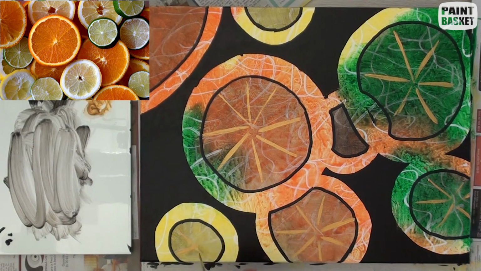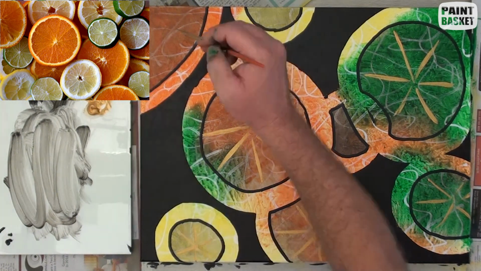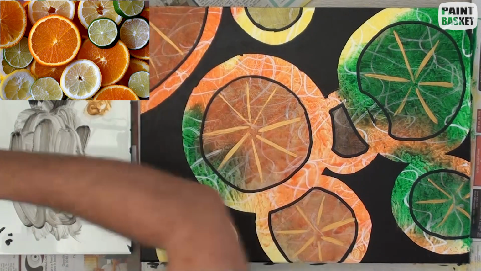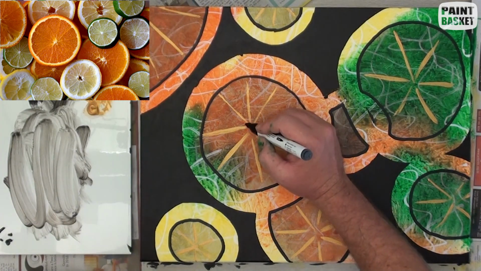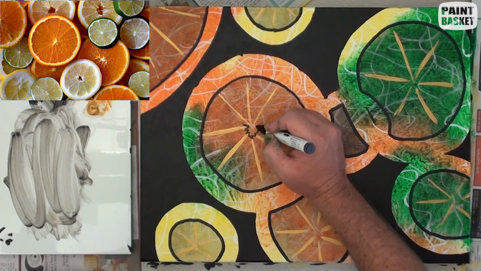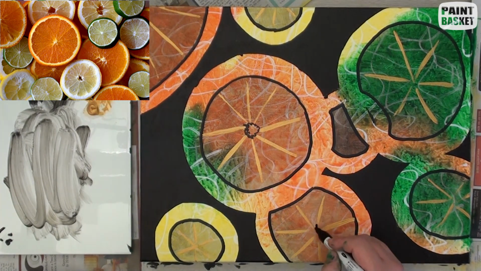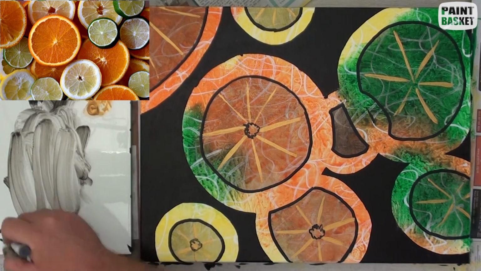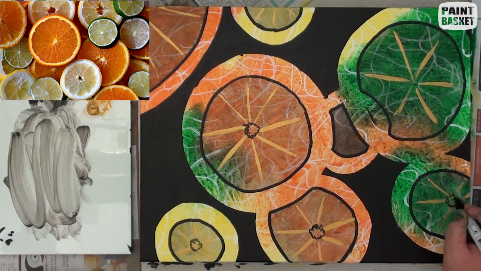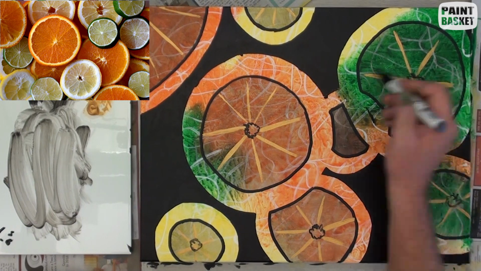And I certainly don't worry if they're perfect or anything. And then let's add a black circle in the center. Maybe this one will squiggle a little bit because those center bits aren't perfect circles.